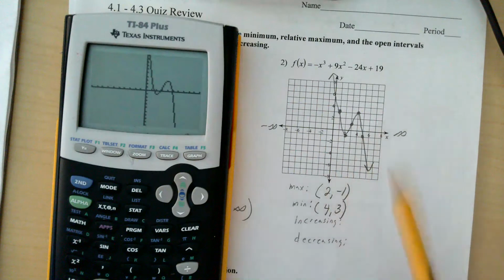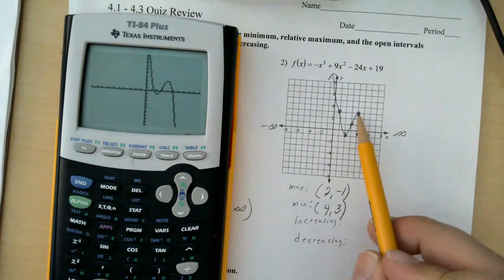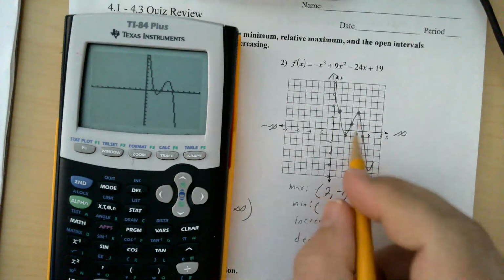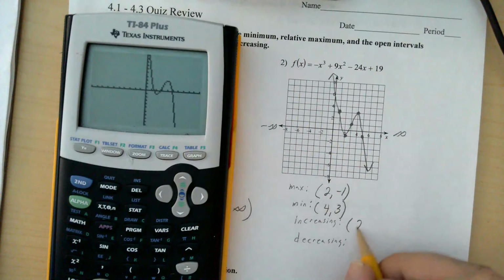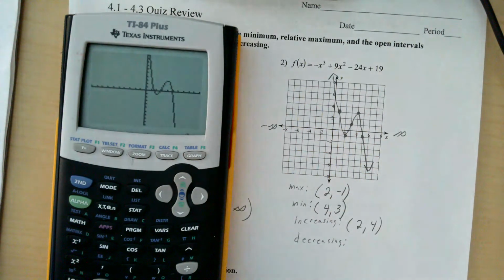Okay, as far as the intervals, increasing, decreasing. This time we'll do the easy part first. It's only increasing from this point to this point. Everywhere else it's decreasing, but again, we have to use X values. So it's going from 2, not -1. I use this X value right here. I go from 2 to 4. Everywhere else in this graph, it is going downhill.